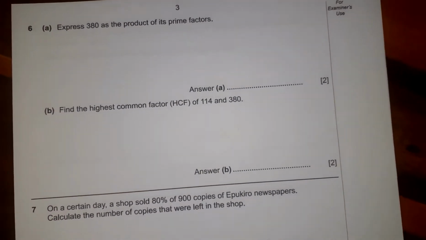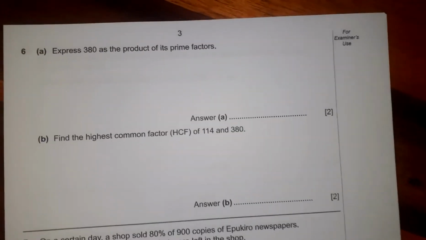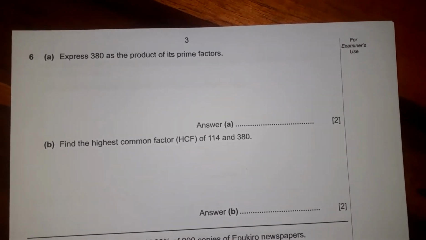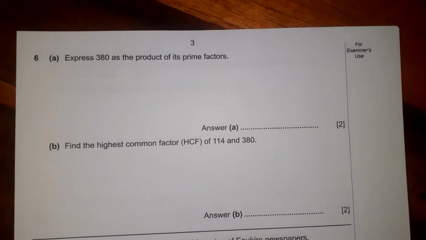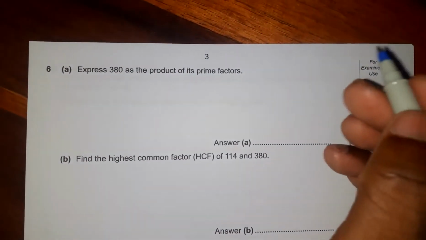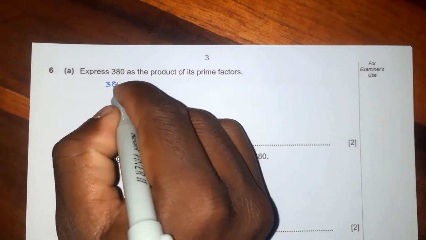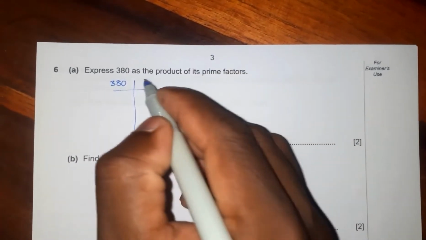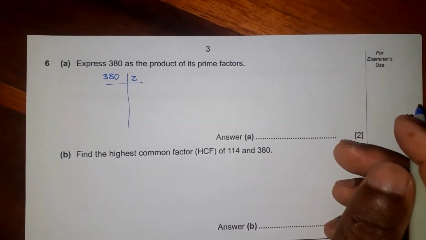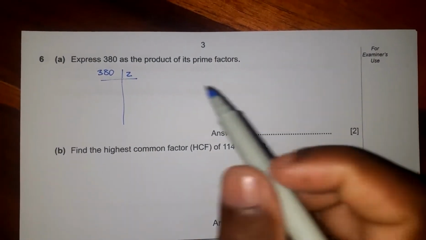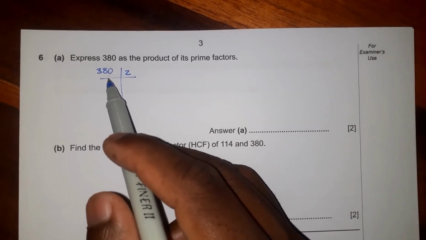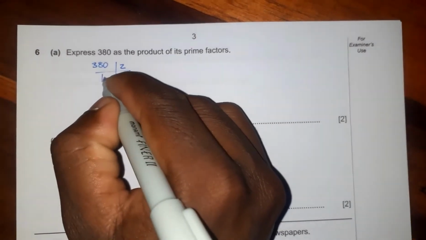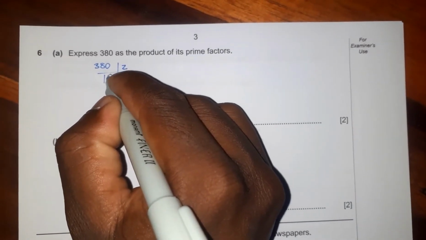Number 6, express 380 as the product of its prime factors. What I usually do, I write 380, then I divide that by 2. You can use a calculator if you want. Half of 300 is 150, half of 80 is 40, therefore 190. Yeah, 190.